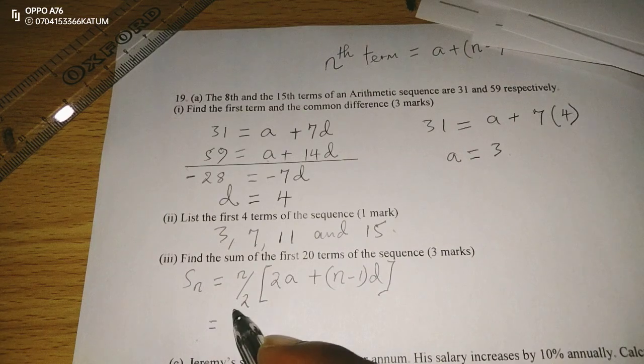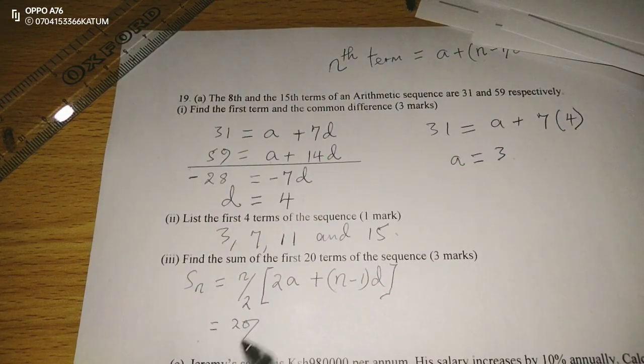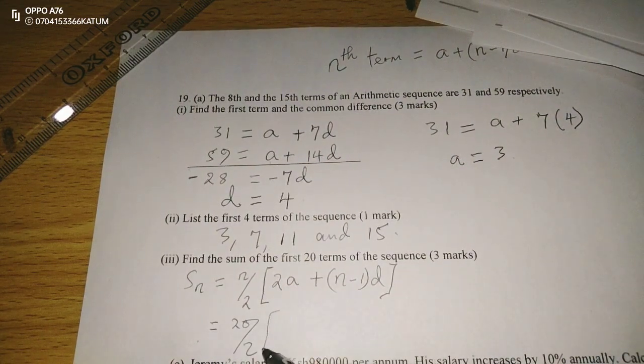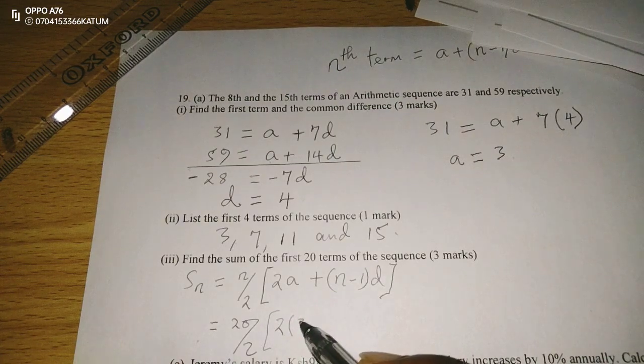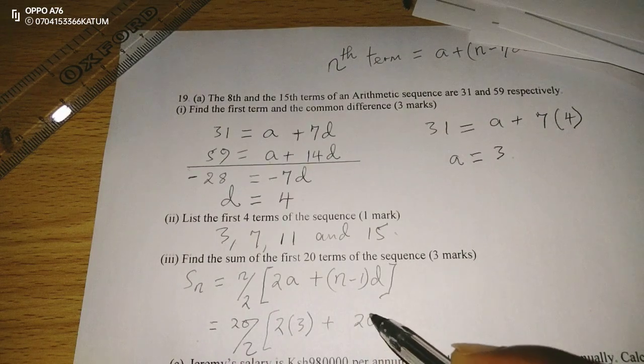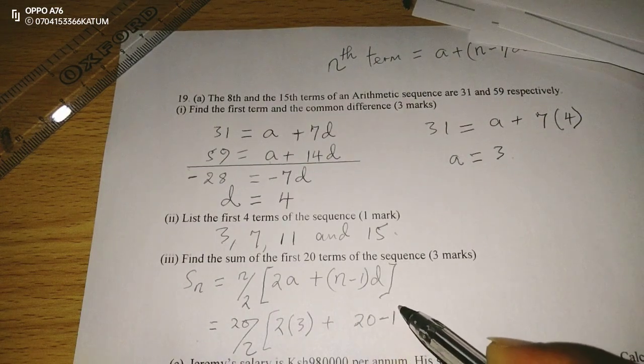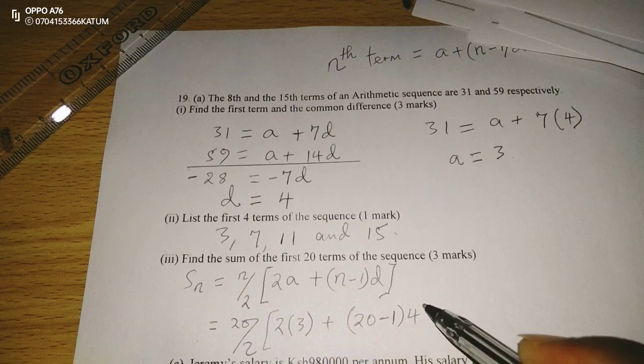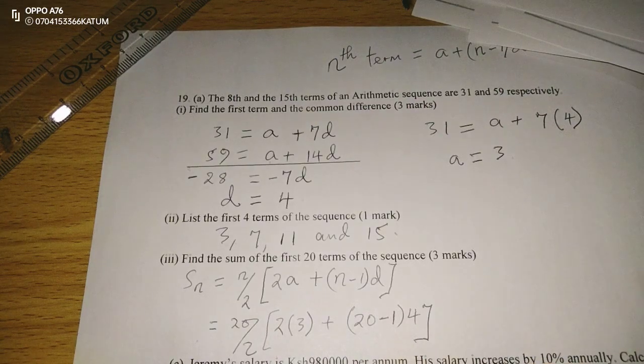So I will need, the terms are 20 over 2, 2 multiplied by the first term being 3, plus n minus 1 multiplied by the common difference of 4.